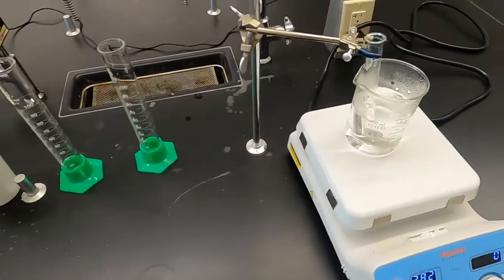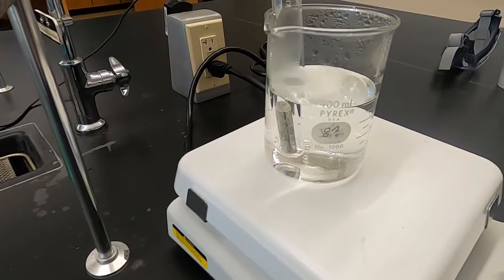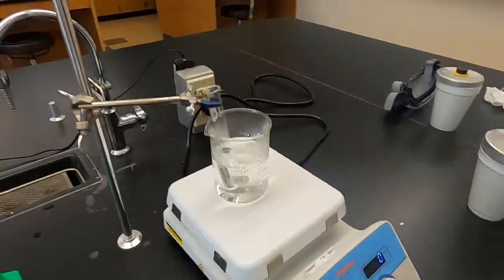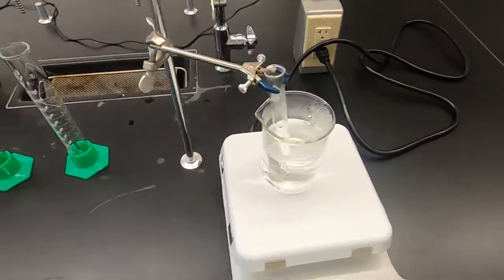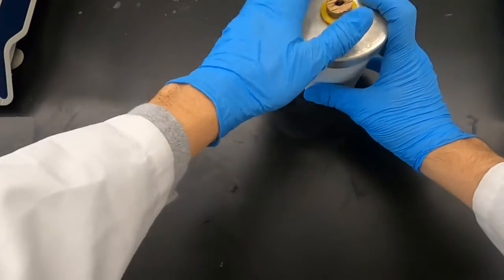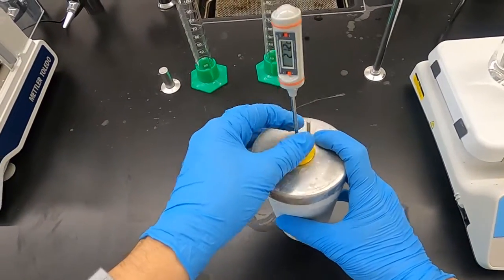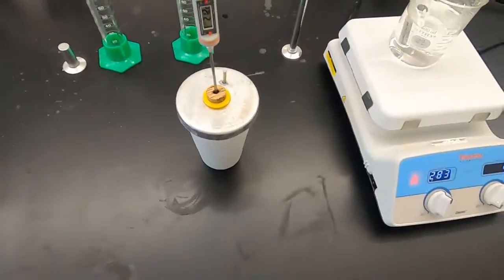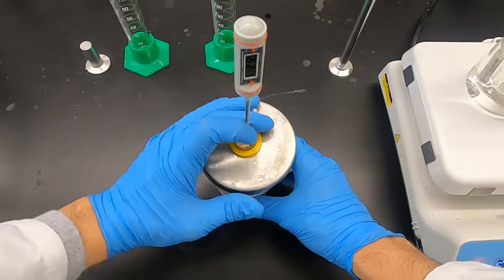Notice I clamped it up since you last saw it, when we were first setting it up. Make sure it's not touching, but all the water is just heating it. And our initial temperature for this metal is 21.2 degrees Celsius in the water. So we can see how that changes.